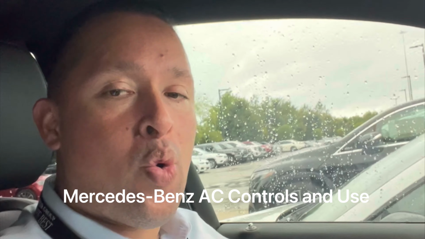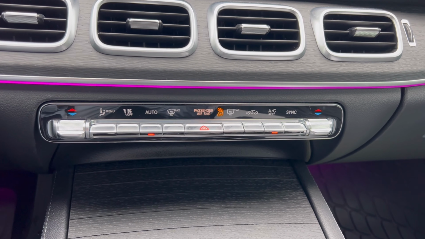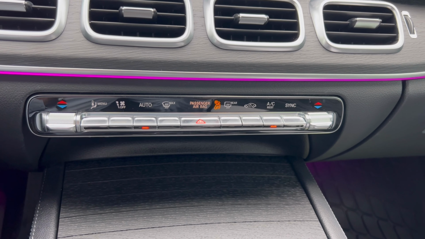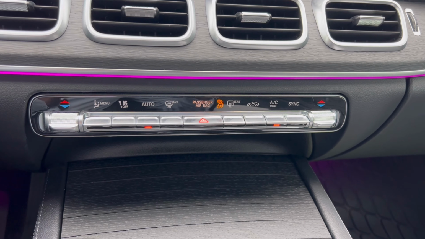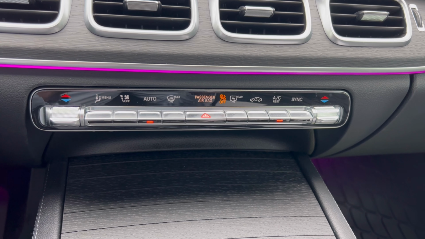Want to do just a quick tutorial video, some tips and tricks on how to use the AC system and how to get the best use out of it. Here we go. So real quick, this is the basic layout that's going to be found on most Mercedes. I want to show you some tips and tricks on how to properly use it and also what the basic functions are. And you do have voice command for a lot of the features that are on here.